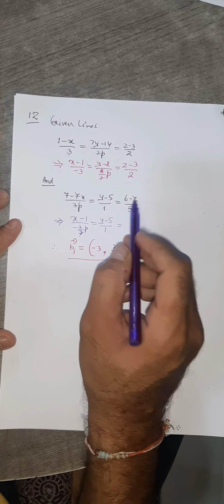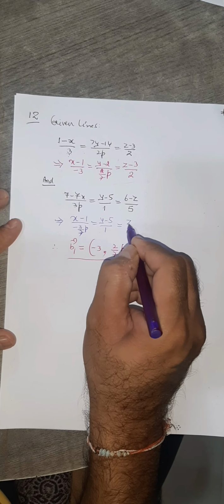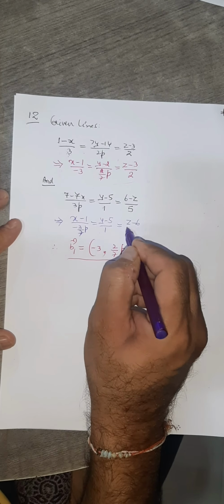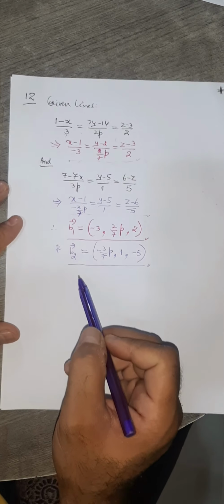Here you must have z minus something. So take minus common, z minus 6 by, and take that minus sign with the denominator. So now the direction of the second line will be minus 3 by 7p, comma 1, comma minus 5. Fine. The only important thing is the standard forms of both the lines, remember. If you write directly from this 3p, 1 and 5, it's wrong.